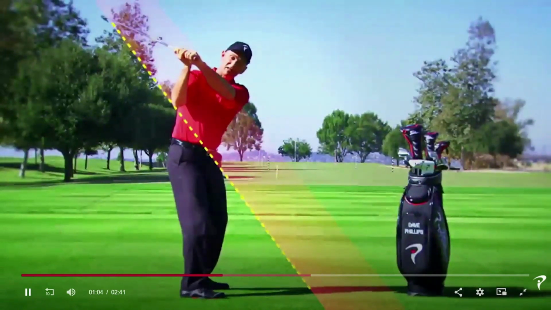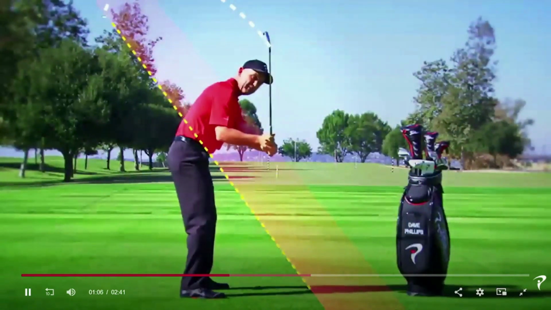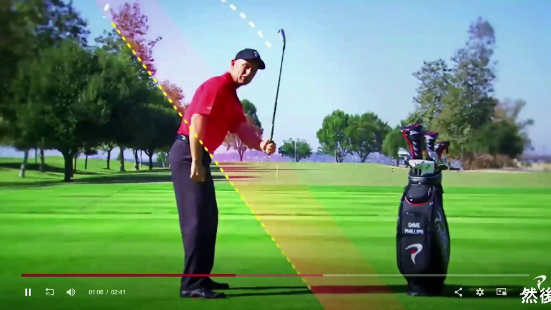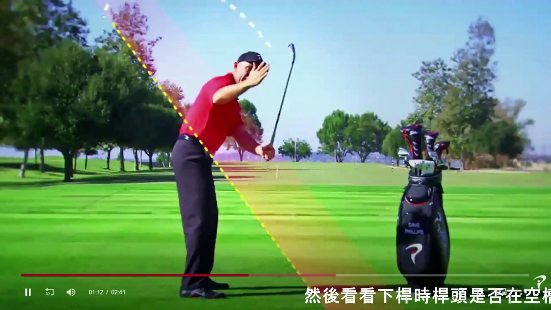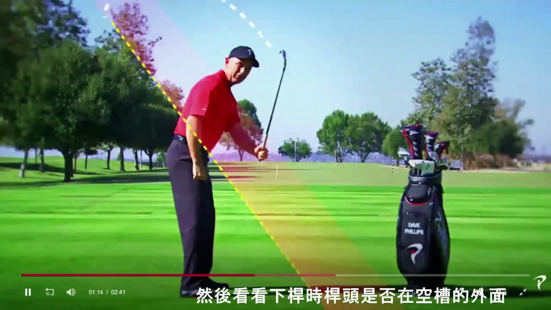However, if that club moves out over the top of the slot, that's why we term it the over-the-top swing characteristic. You are now outside of your slot. You are deemed to be over the top.